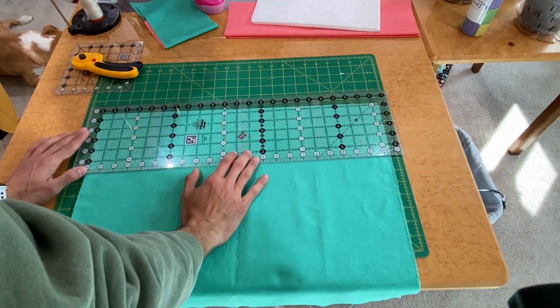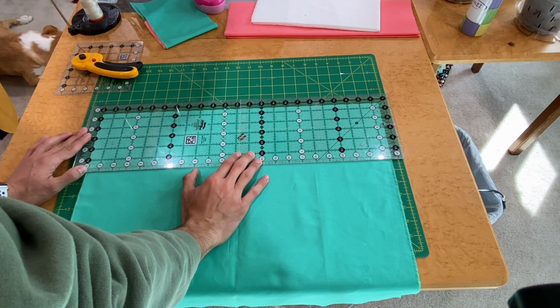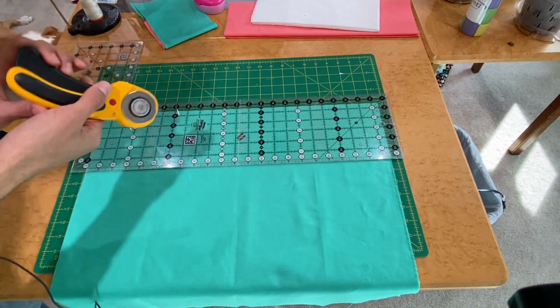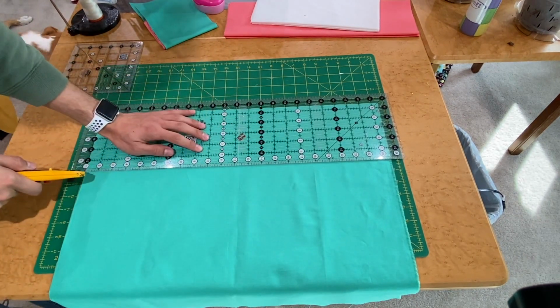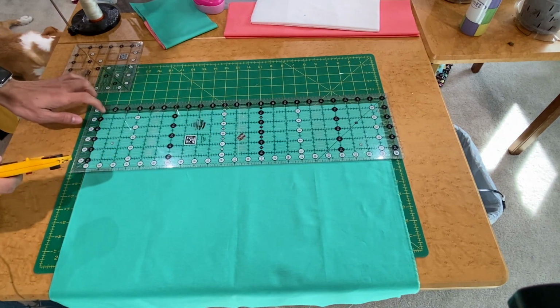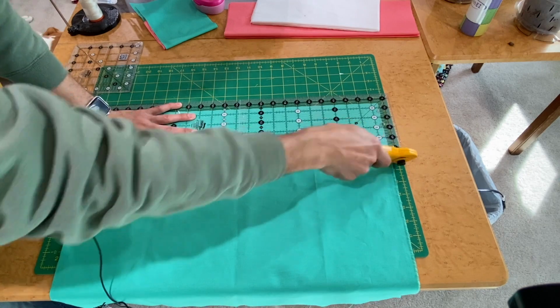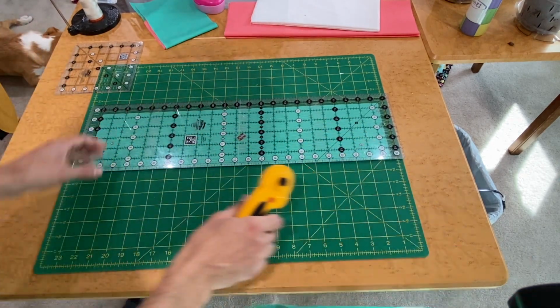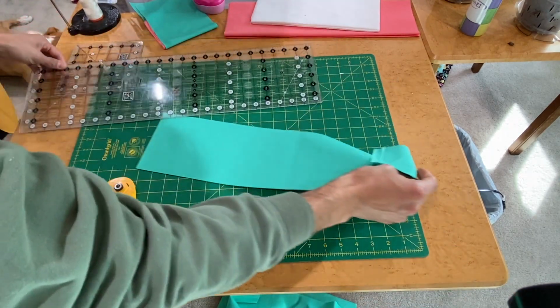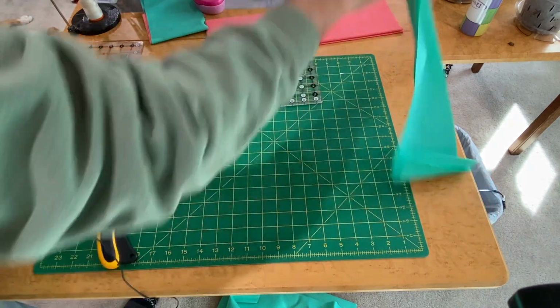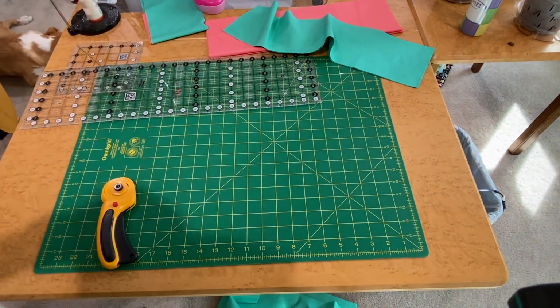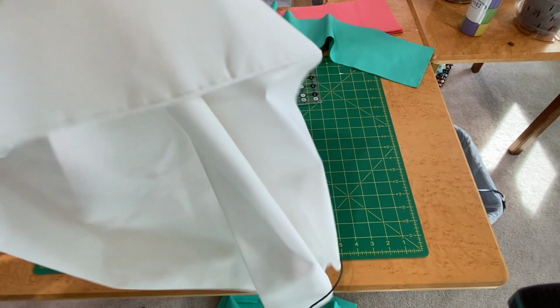So we're going to cut our 5.5-inch strips. I already have a nice cut finished edge, so I'm just going to line up my 5.5-inch marking on that ruler there, and then we're going to cut this strip here. So we've got that fabric. We're going to go to our background, and we're going to do the same.